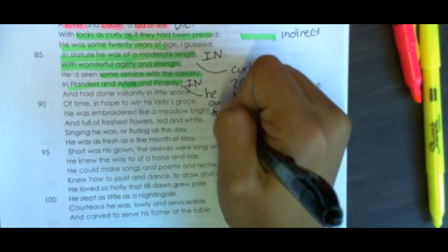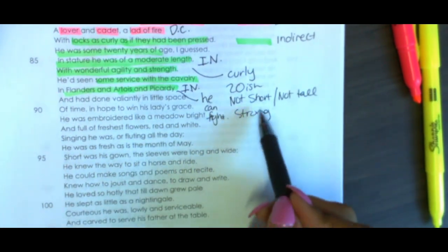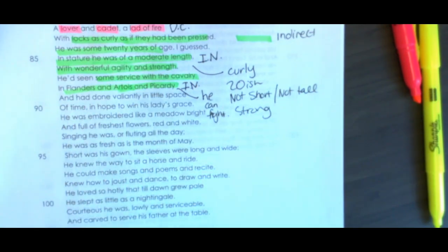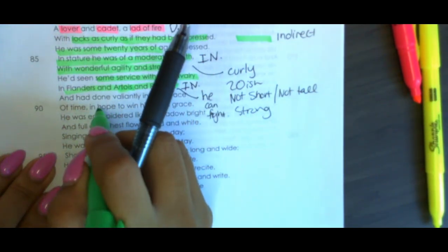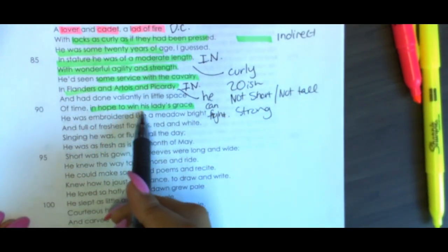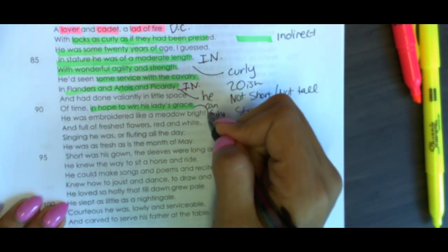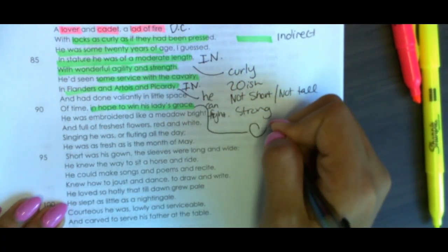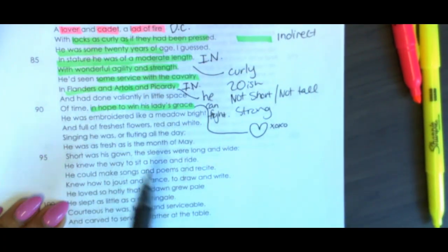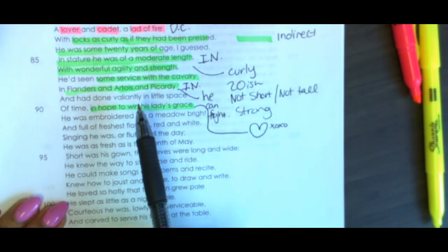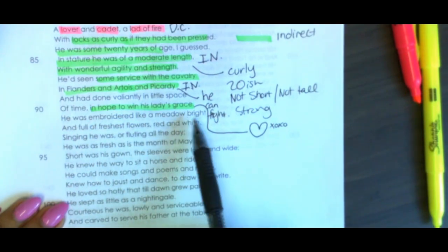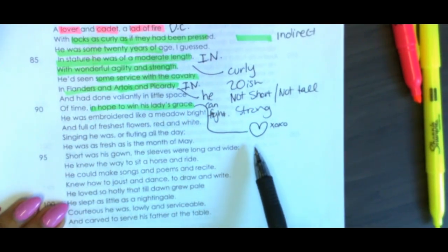He can fight a little something, even though he seemed kind of cutesy. And he had done valiantly in the space of time in hope to win his lady's grace. So it's saying he was doing this in hope to win a girl's heart. He was trying to find him a little boo, right? He wasn't going to the fights because he was a knight like his dad. He was doing this so hopefully some girl be like, ooh, he is such a man. I want to fall in love with him.